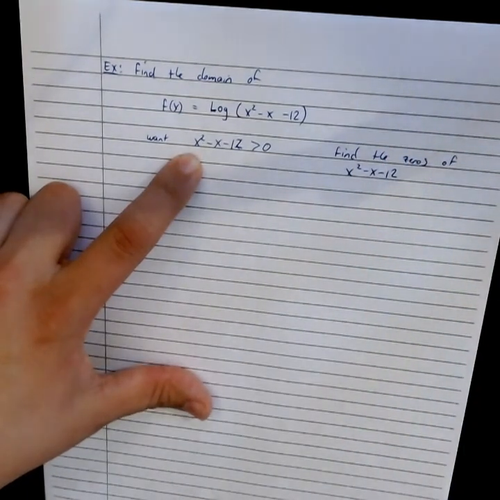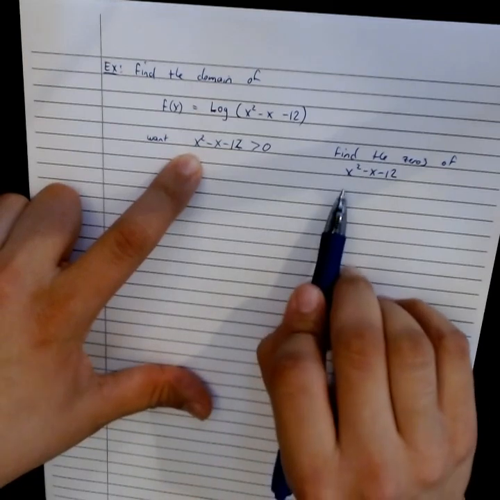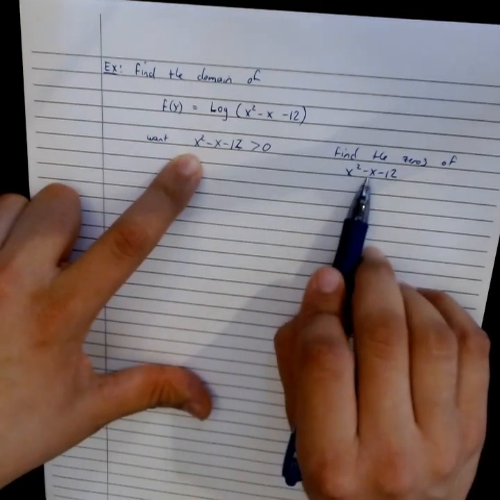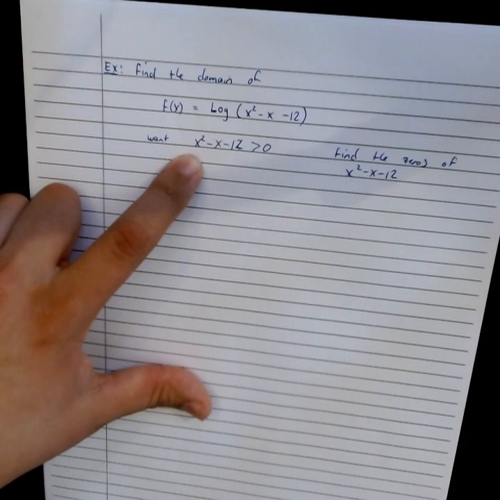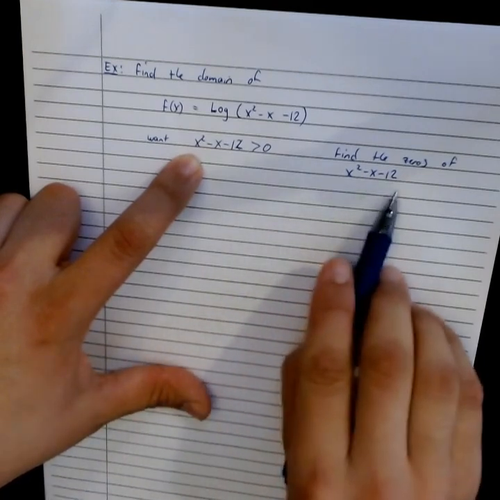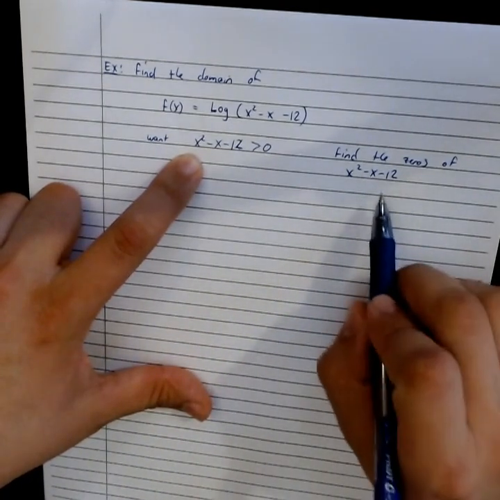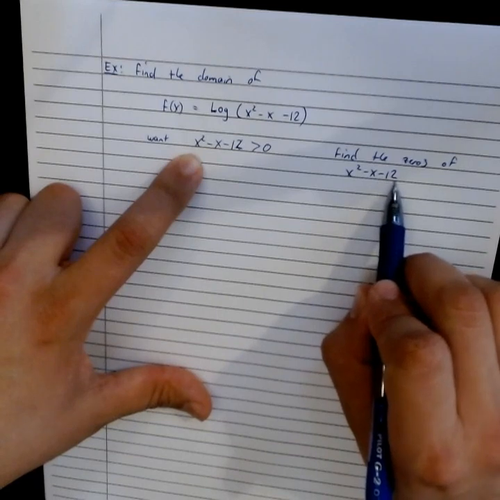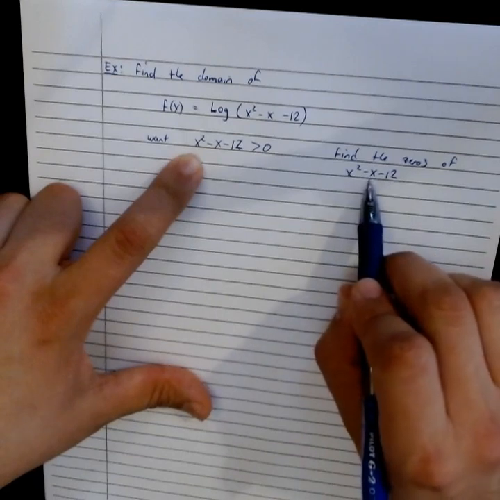There's a couple of ways we can do that. One way is we could use the quadratic formula. A is 1, B is negative 1, C is negative 12. But this one is simple enough to factor. After all, what two numbers multiply to give you negative 12 and add up to give you negative 1?